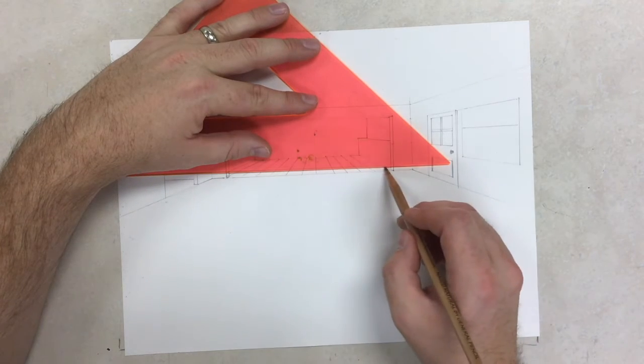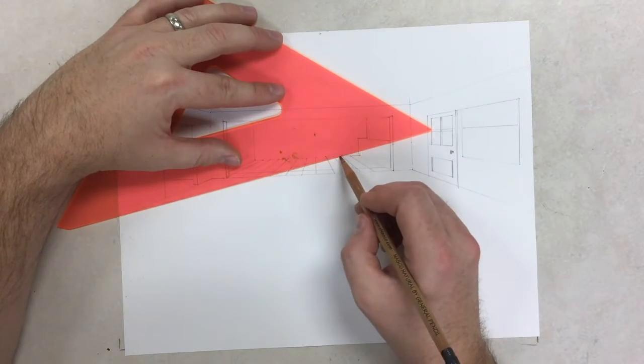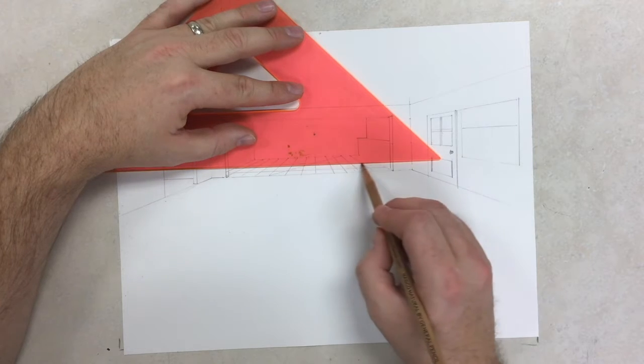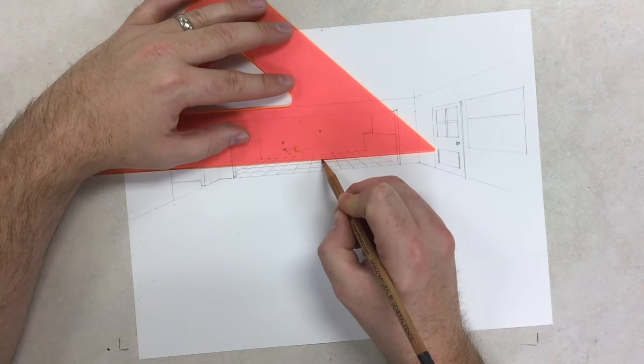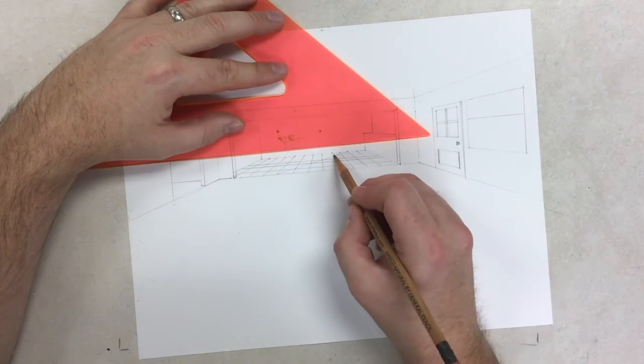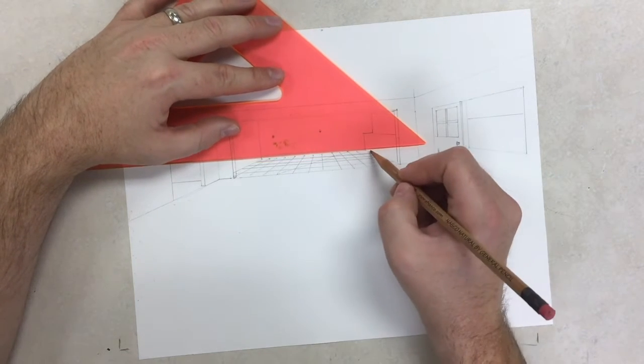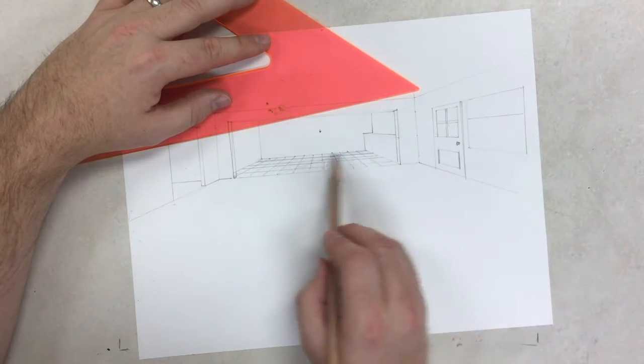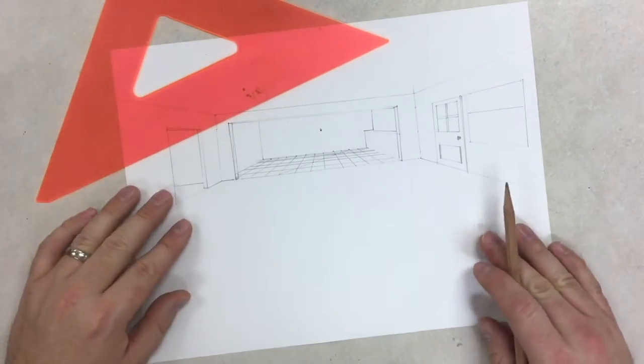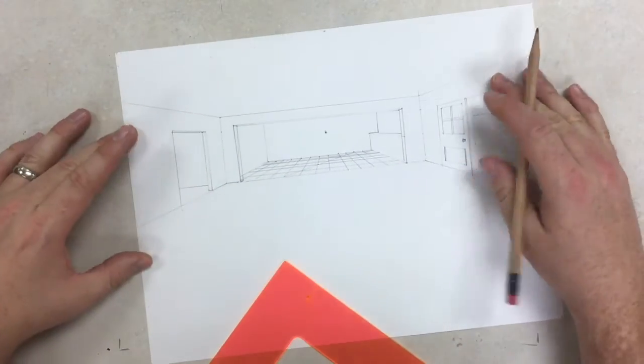Now I'm going to create my first row and then aim through the corners to find additional intersection points that will tell me where the rest of the horizontal lines go. Put a little shading back there to push it back into space.